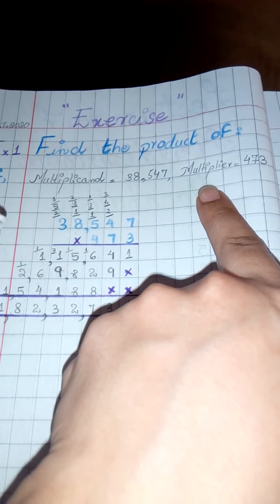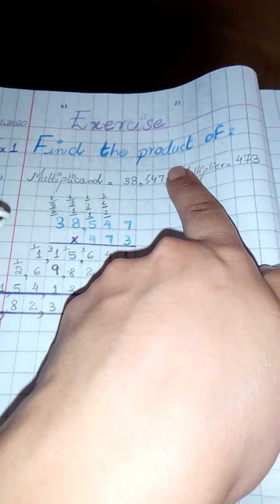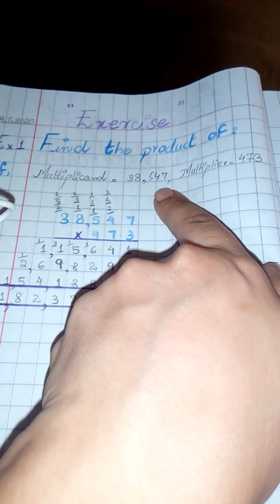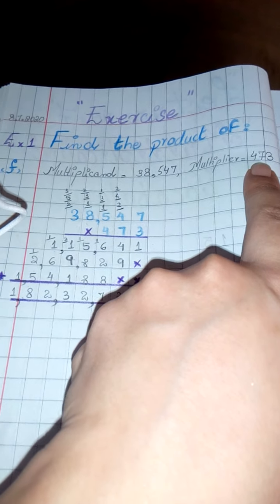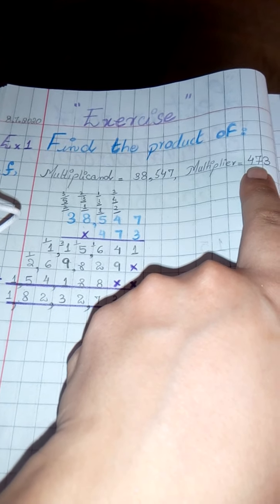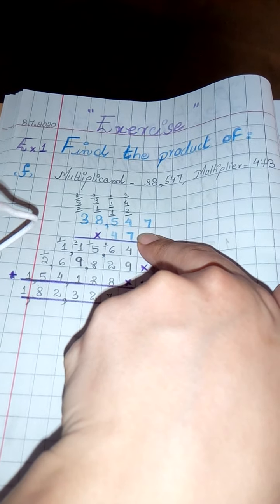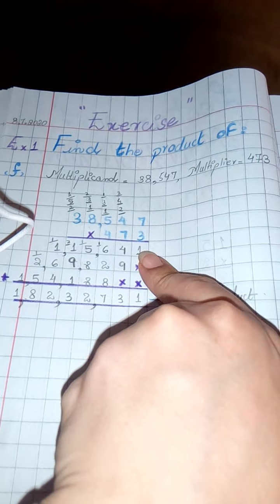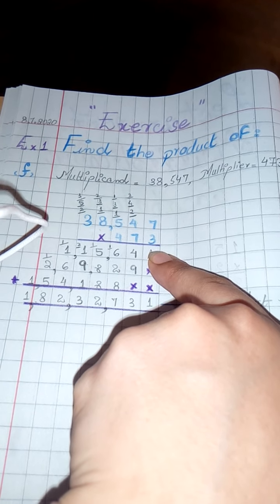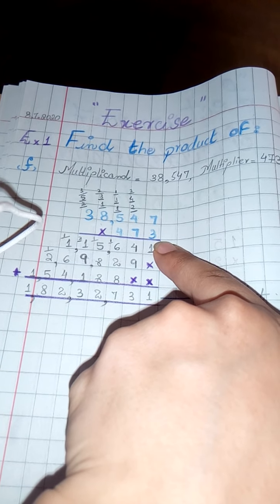Now over here they have mentioned that you have to find out the product, and they have given you the multiplicand and multiplier. As in the previous page, I already told you that the multiplicand always comes first in the first row, then the multiplier will come in the second row as I have done it over here. Then you will start multiplication.